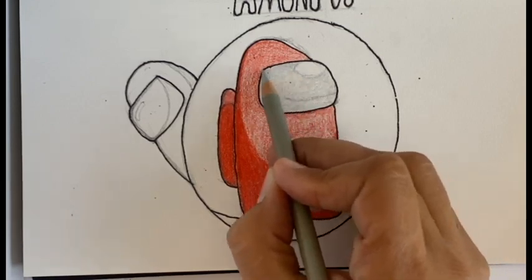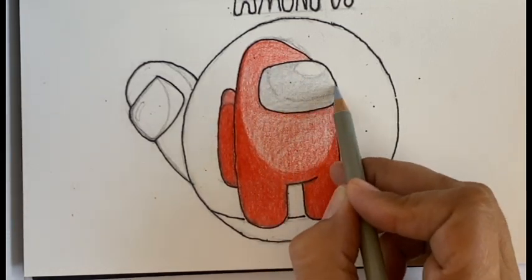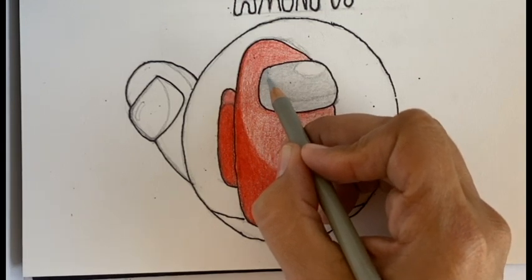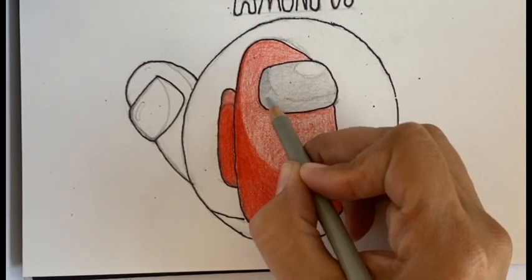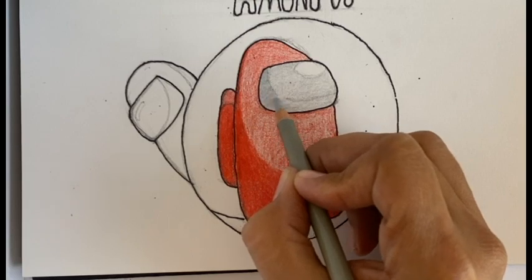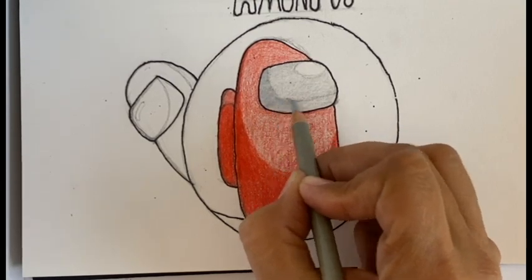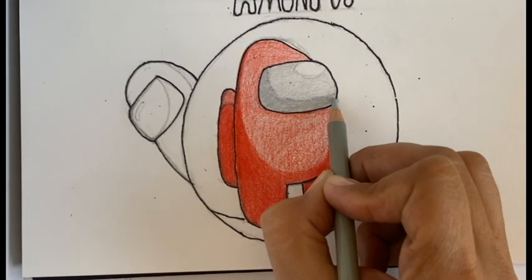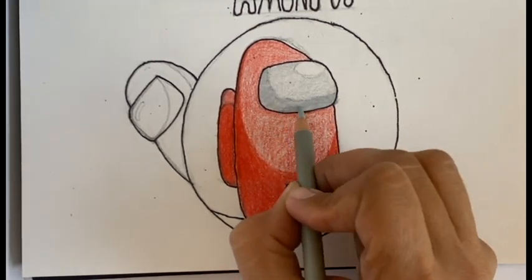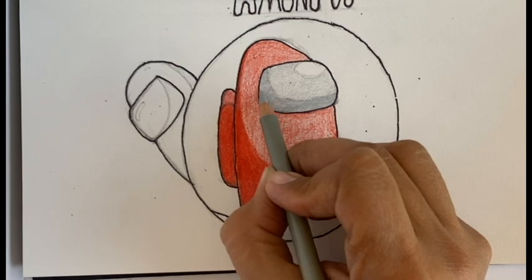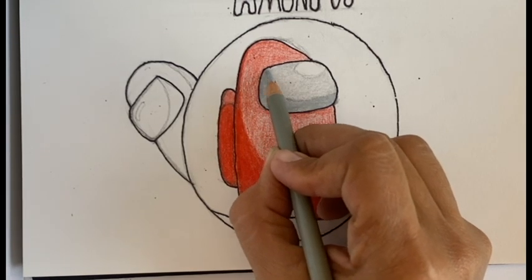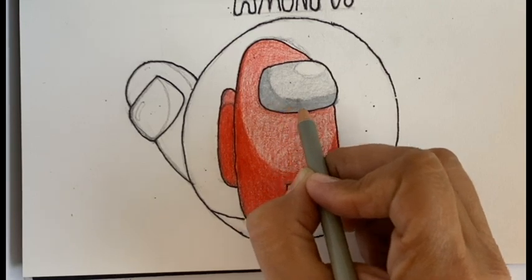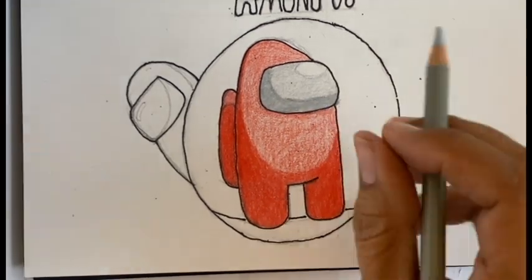So this is soft. See, I did everything one time. And now I'm gonna go back here and press here a little heavy. So now I have light, medium, dark. The shadow, the highlight, and the regular color. And this is pretty close to where it needs to be. Yeah, that's it right there.